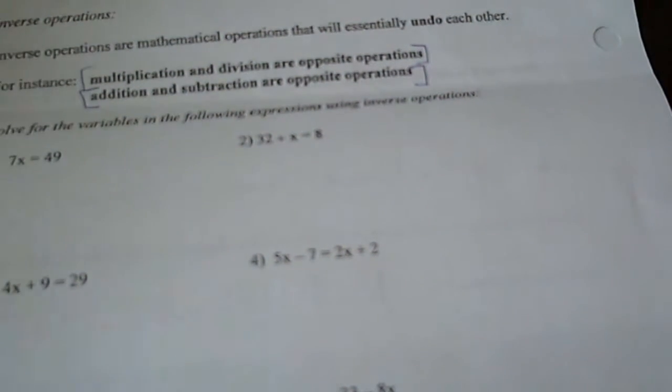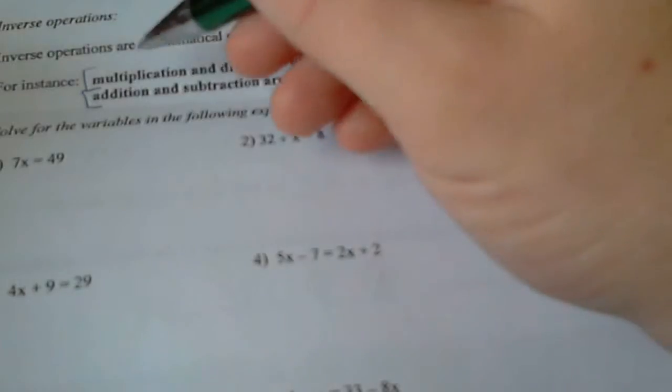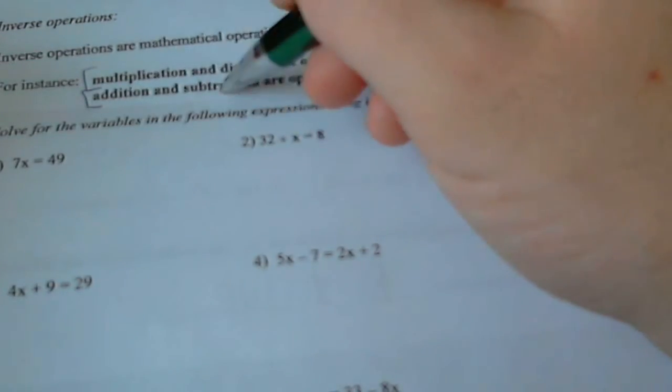The next part discusses solving for variables using opposite operations. We have 4 main operations we're going to use all year: multiplication, division, addition, and subtraction. Multiplication and division go together and are opposite operations. Addition and subtraction also go together and are opposite operations. You use one to undo the other. Division undoes multiplication, subtraction undoes addition, and vice versa. Multiplication will undo division, addition undoes subtraction.